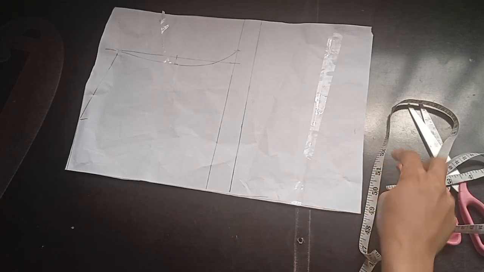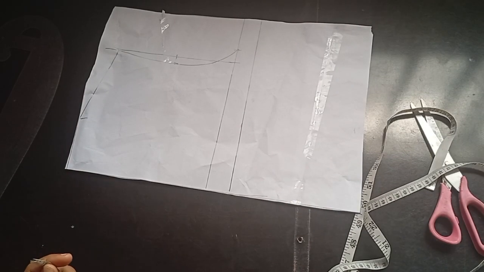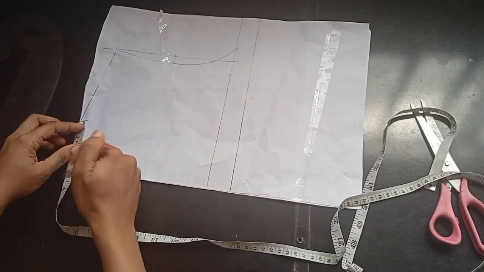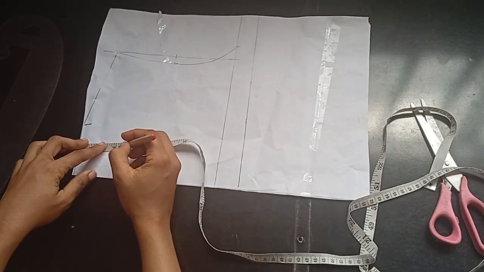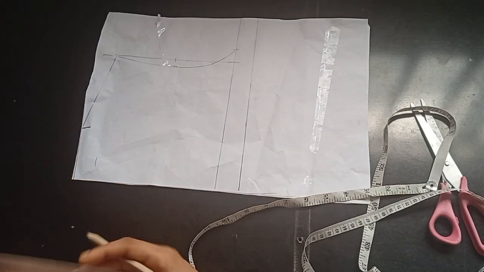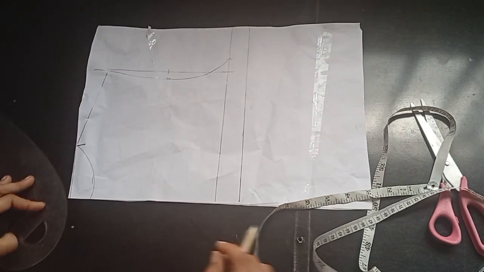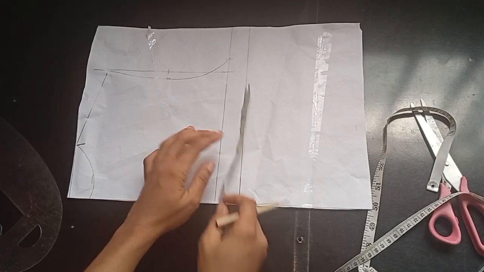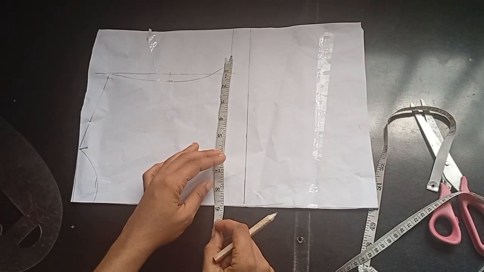So for the back pattern, you can go ahead to mark out your measurements. I've gone ahead to mark mine just like we marked for the front, the chest line and the rest. Now I'm marking out my basic neckline of 2.8 by 1 inch. You can also use 3 inches for yours if you like.